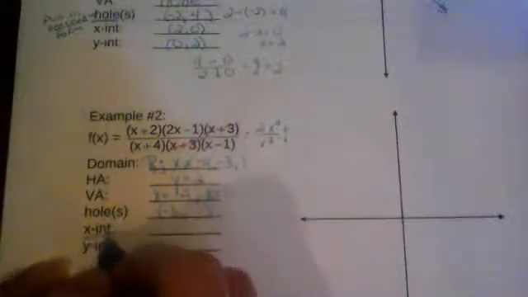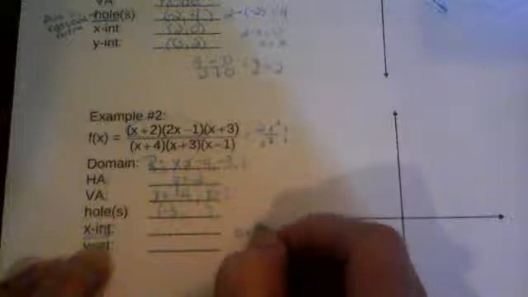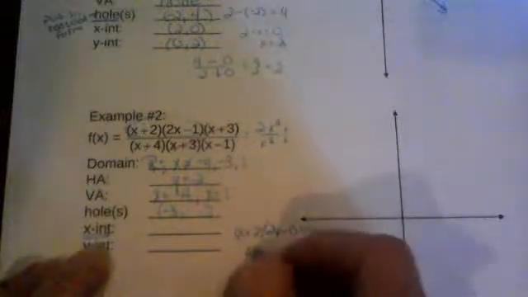All right, now for x-intercepts, we're going to use the reduced form to find our x-intercepts. Set these top pieces equal to 0. So x would equal -2, or 2x equals 1, and x is 1/2. So (-2, 0), (1/2, 0).